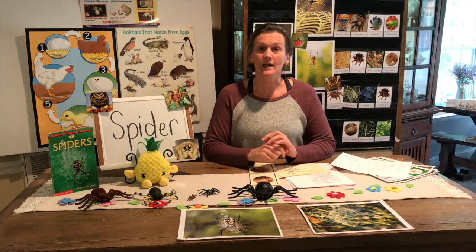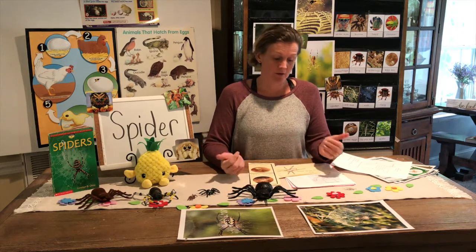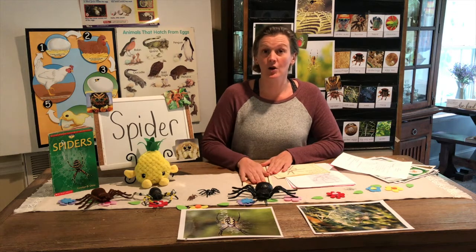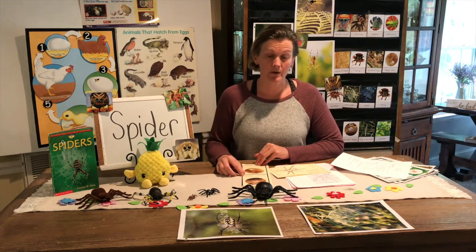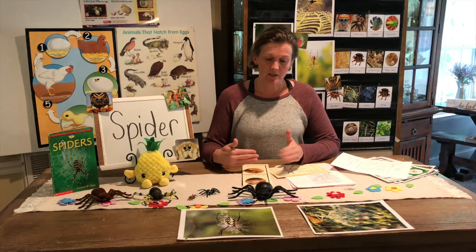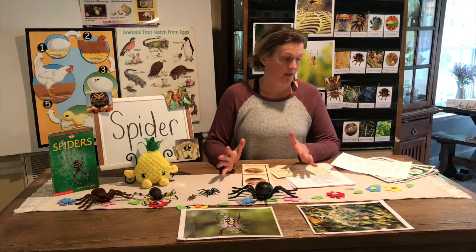In your science book, you should have a little packet that says spider words, and you should have some picture cards that have vocabulary words underneath and the pictures above, right? So let's talk about a spider a little bit.